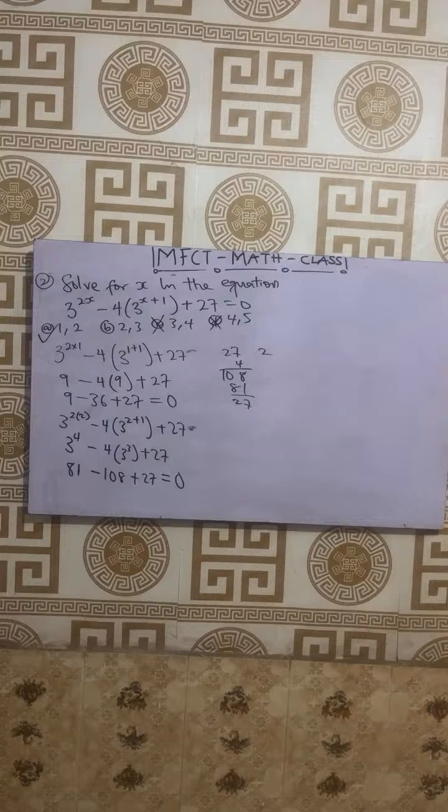So by now, you should know how to use the option testing method in solving questions. So what are the types of questions that you can be using the option testing method to solve? Those are the questions in which there is an equality sign. Any question that has an equality sign, those questions can be solved by using the option testing method.